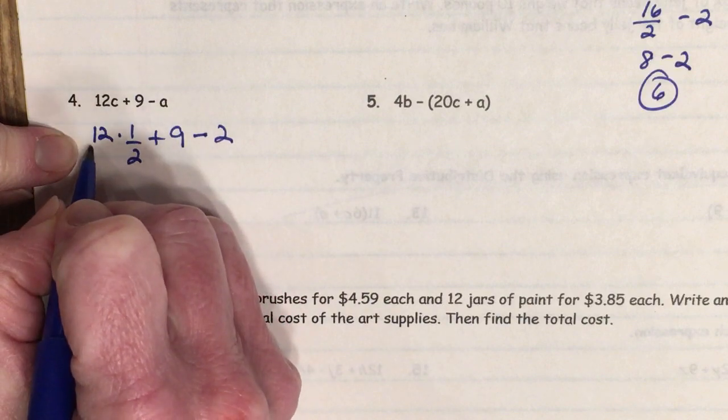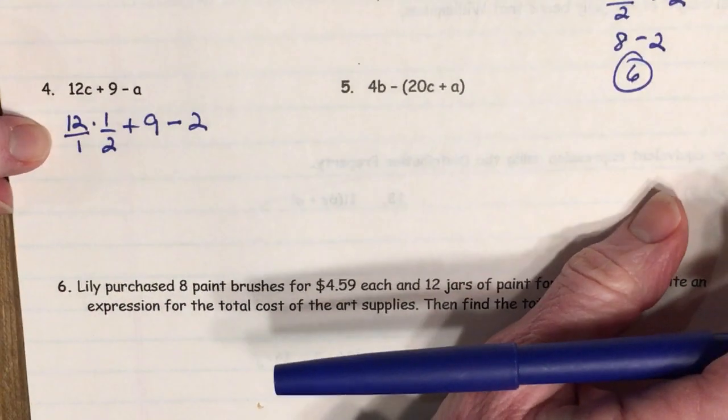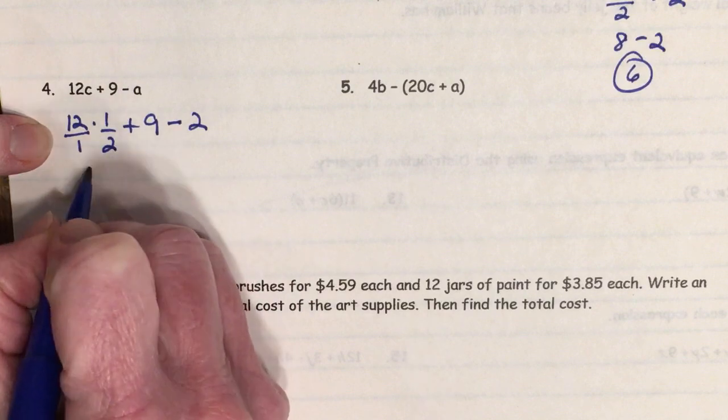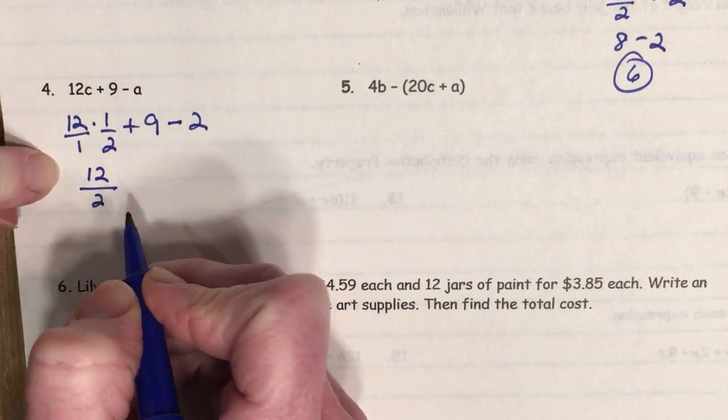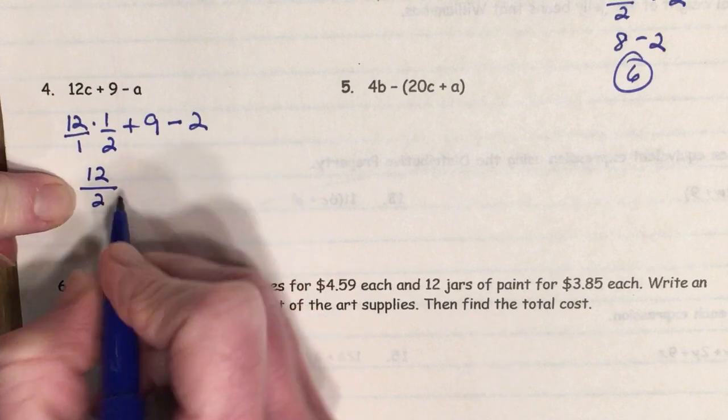So I'm going to make my whole number into an improper fraction, 12 over 1, and then multiply. 12 times 1 is 12, 1 times 2 is 2. And then I'm going to go back and simplify this, or remember, just divide it. 12 divided by 2 is 6.